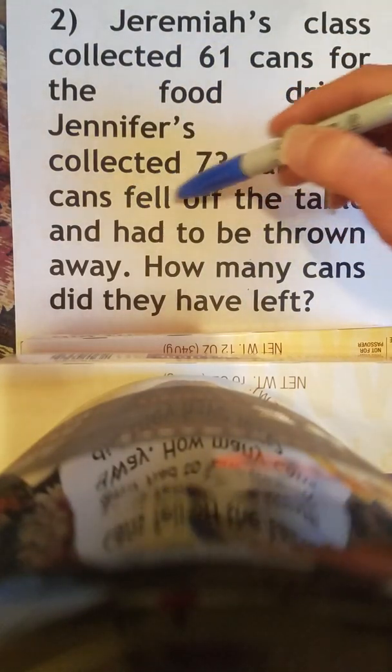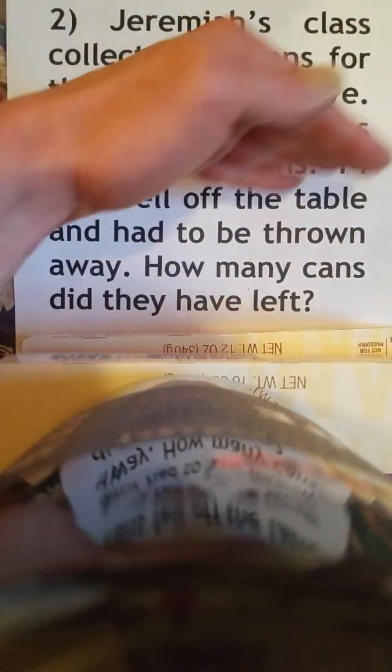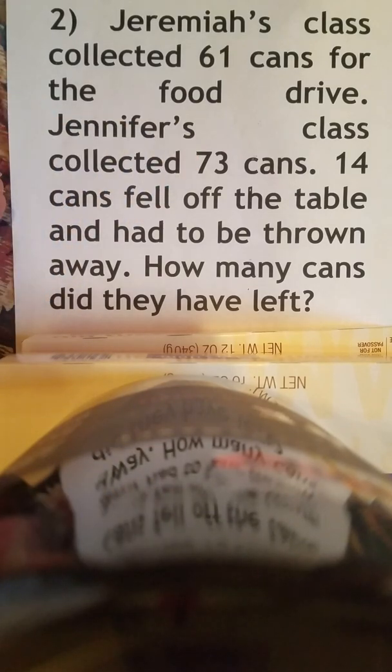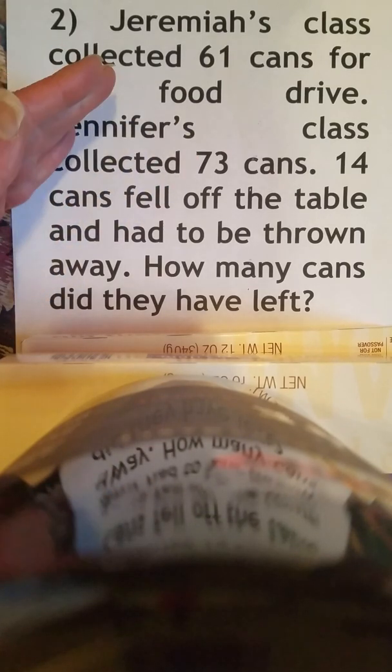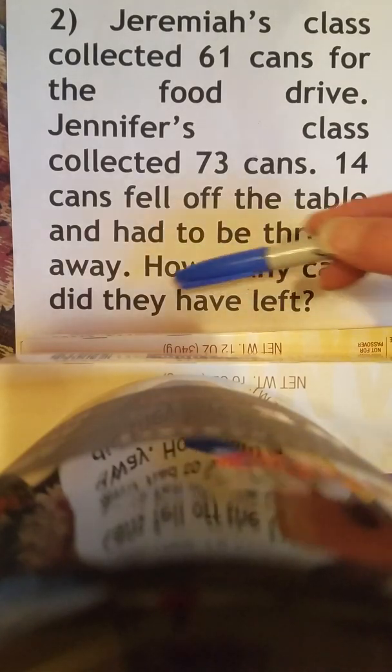Now, 14 cans fell off the table and had to be thrown away. So of all the cans that are on the table now, after the 14 fall off, did the number of cans increase or decrease? Because they did have to throw them away. All right, these are questions that you have to ask yourself. And then they're saying, how many cans did they have left?